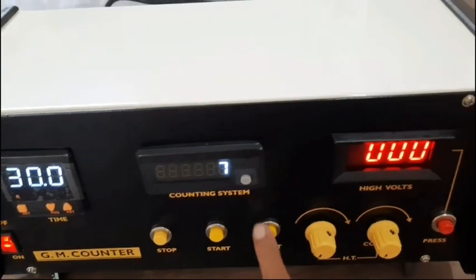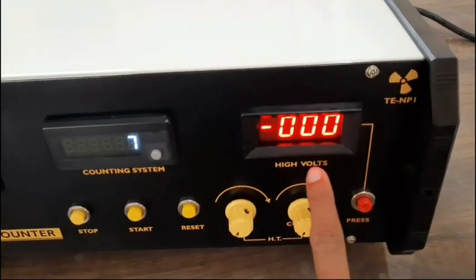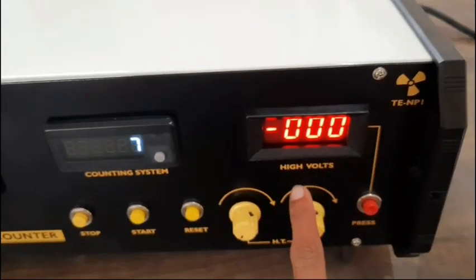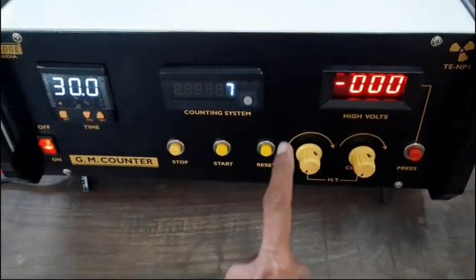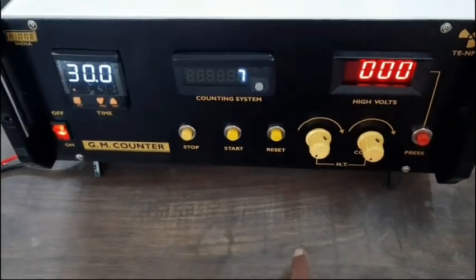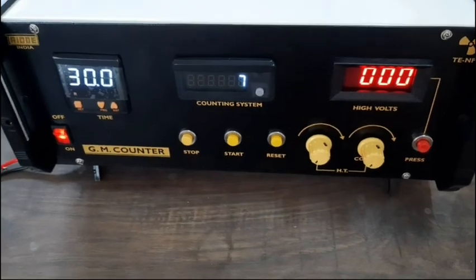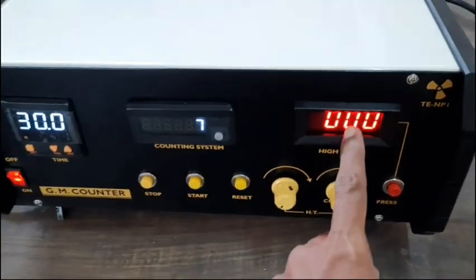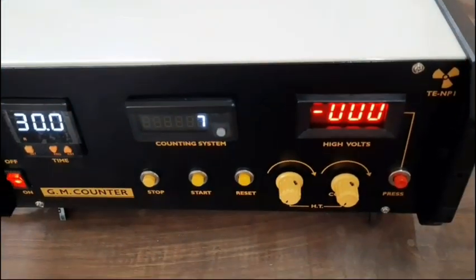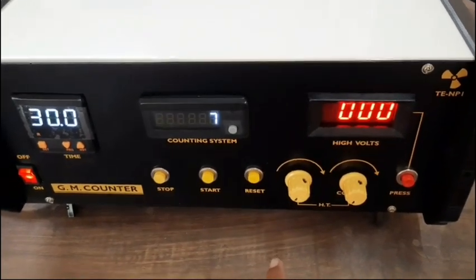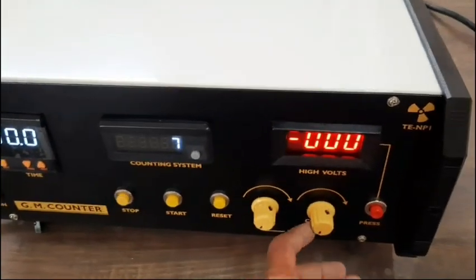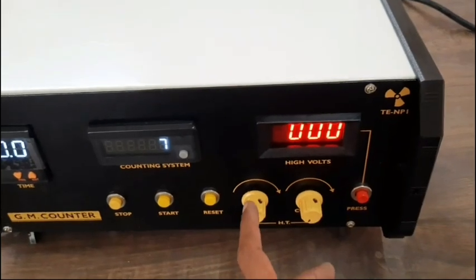This is the counting system, and here you need to apply a voltage, that is the operating voltage of the GM counter. First you should find it out. Once you start any experiment using the GM counter, you should know its operating voltage. So first find out the operating voltage of the GM counter.